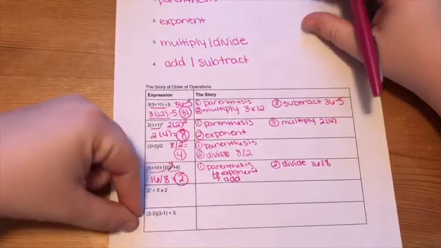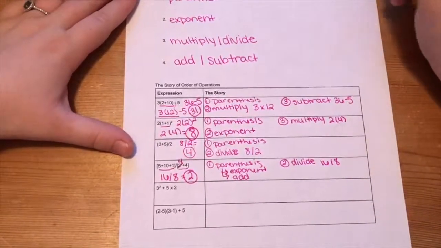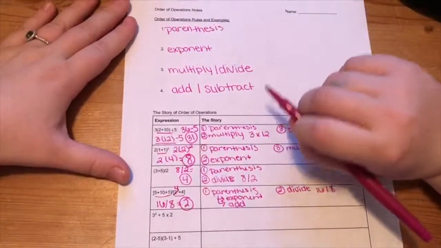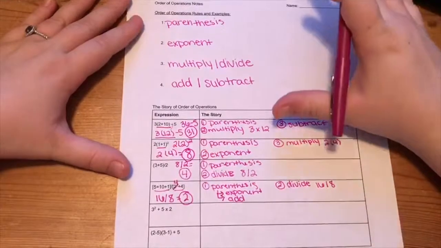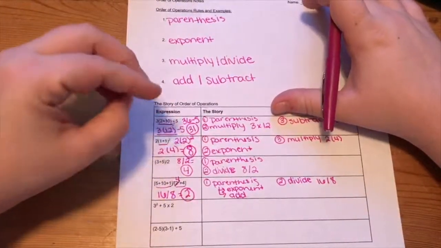Try the last two on your own, and then you guys are going to complete task cards to go along with these. They all have the letters on them. Make sure that the letter from the card, you put the answer on the letter on the answer sheet.